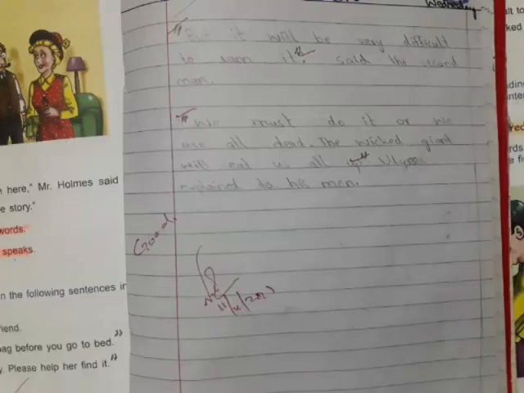Again the speech is changed. It is going to start, so we are going to insert the marks at the beginning of the speech. "We must do it or we are all dead. The wicked giant will eat us all up." Speech marks are going to end. Ulysses explained to his men.